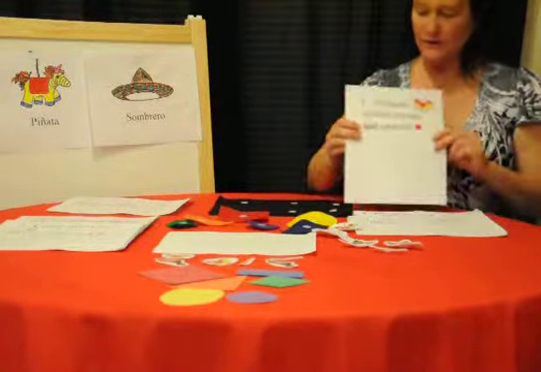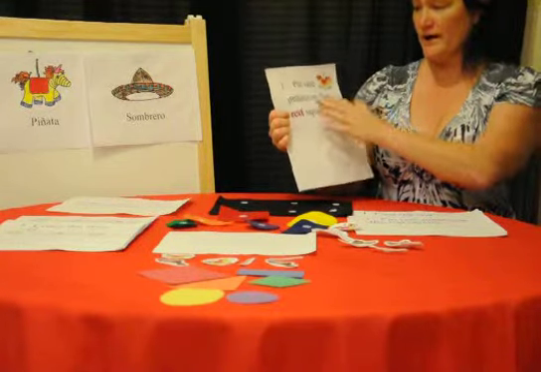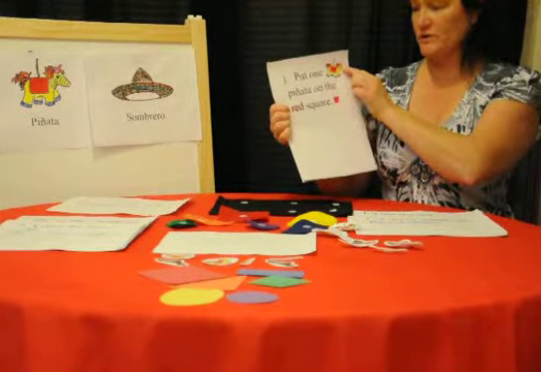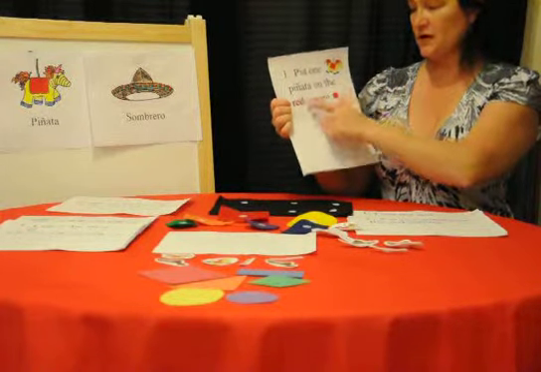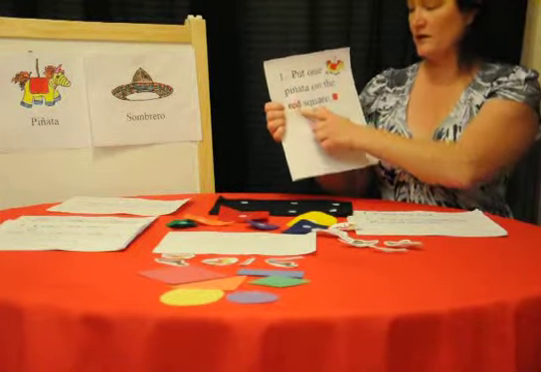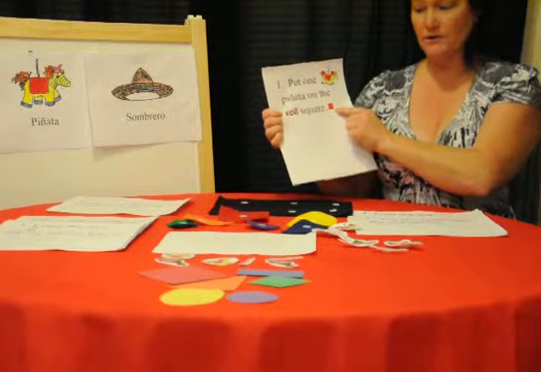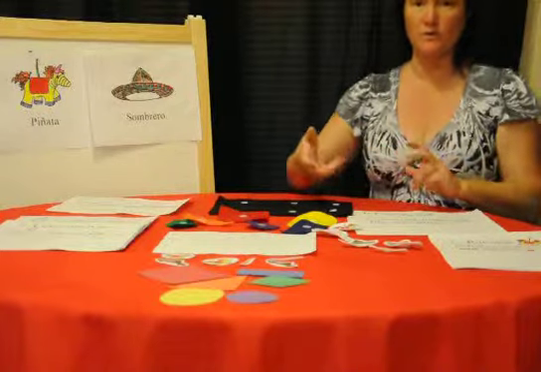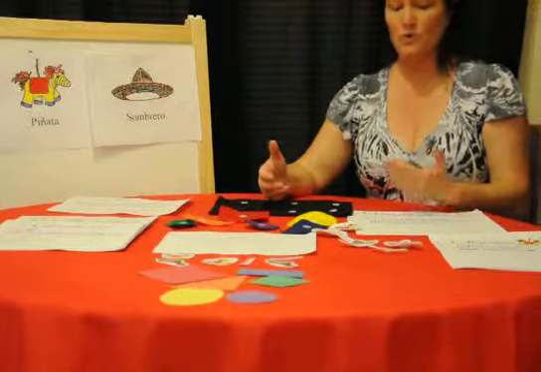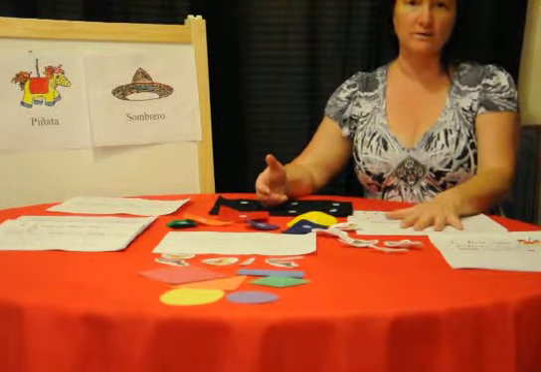I have one here where it has the directions with the picture. Put one piñata on the red square. And I have red colored and then I have a red square here. So what I would do to start out, I would model what we're going to do. I won't do one that's on the directions because I don't want to give one away.